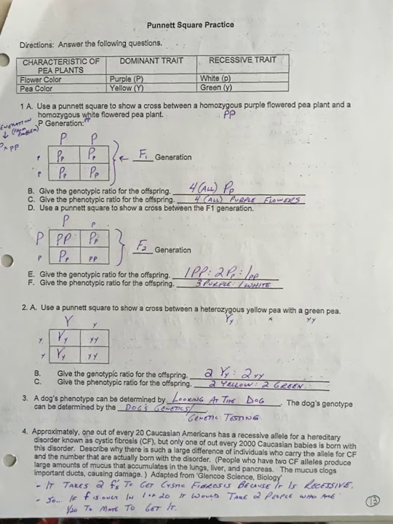All right, a dog's phenotype. Don't overthink these. A dog's phenotype can be determined by just simply looking at the dog. The genotype's a little more difficult. We'd have to do some genetic testing to figure out the dog's genetics. And then the last thing talks about this thing called cystic fibrosis.